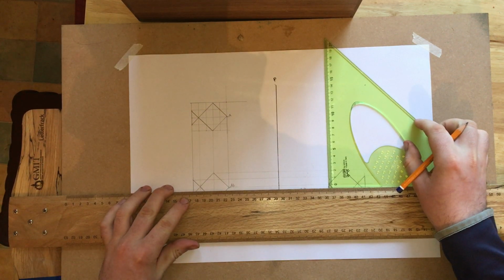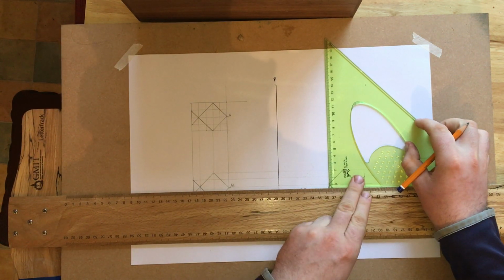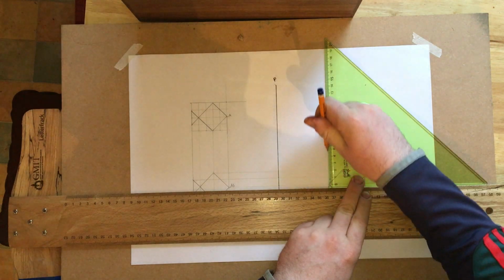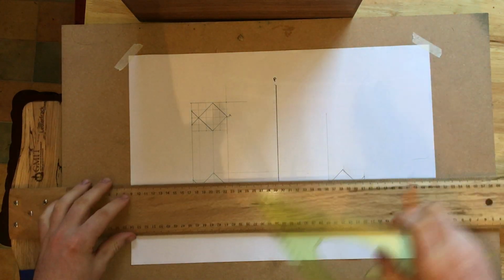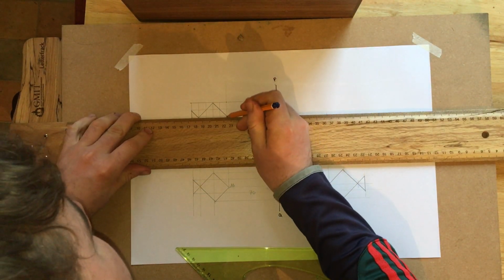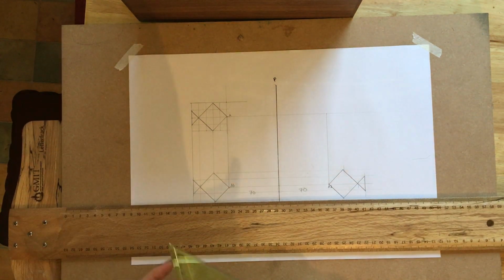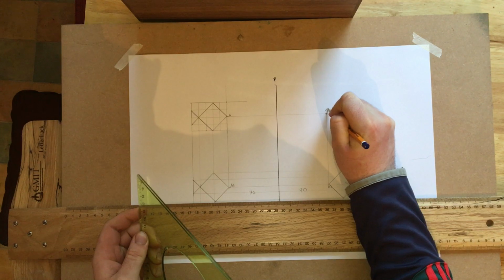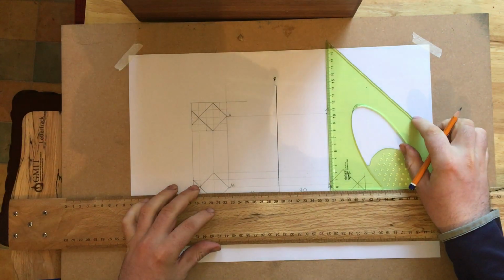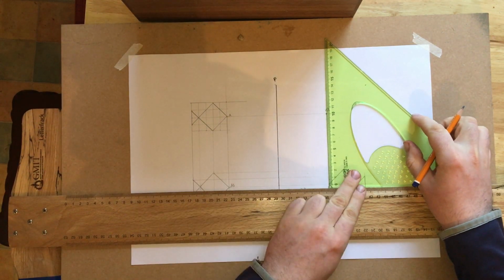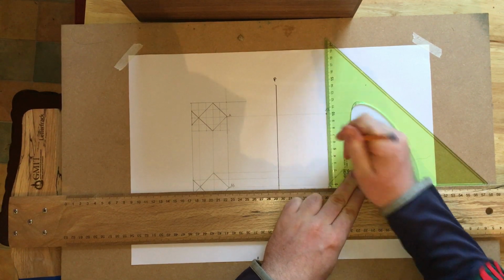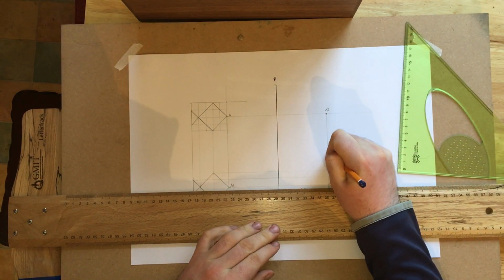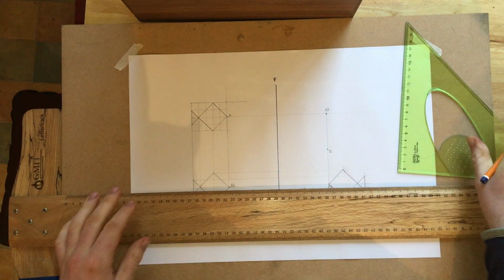So simply, first come up our 100 mil, bring across. Now we have A3. Half of 100 is 50. Here's our point Z.